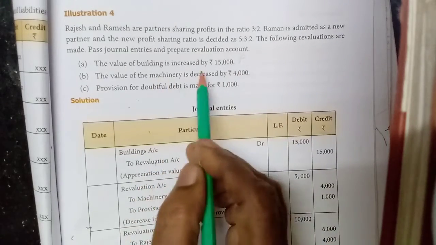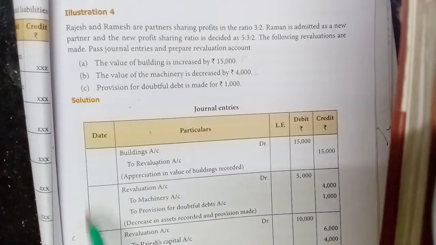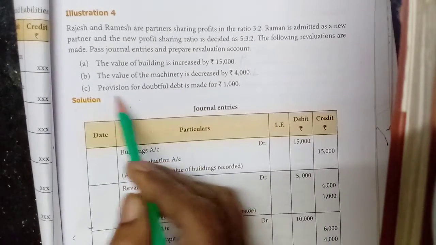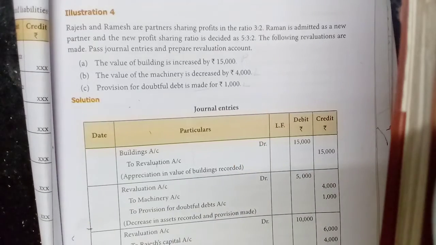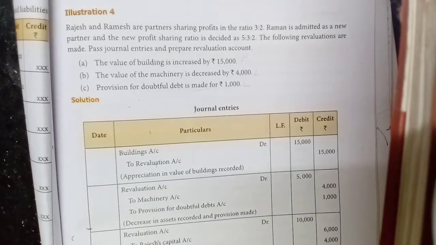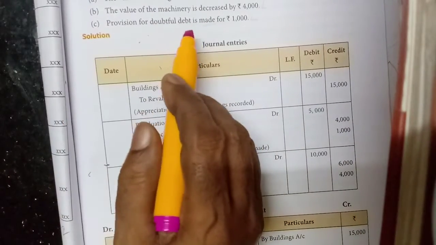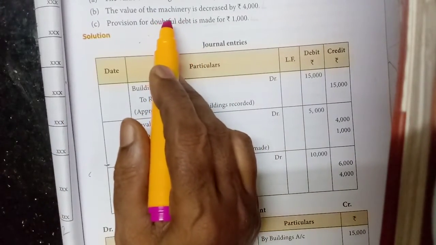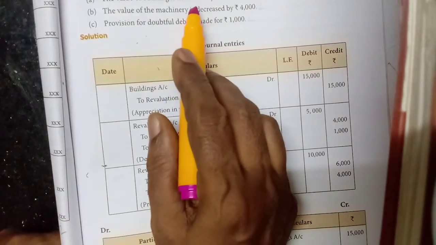Okay, if the asset value decreased, it is a loss item. Then provision for doubtful debts. Any provision we make, that is a loss. Together as one entry also we can prepare, but they have asked for journal entries. So we will prepare, because it is in the beginning, one journal entry for each and every adjustment.